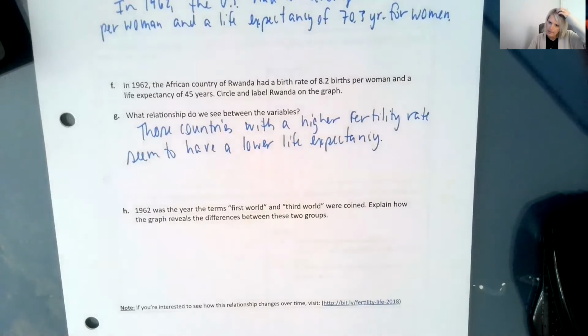Now, does that necessarily mean that having more children causes you to not live as long? No. Some might say yes, jokingly, right? Like kids cause us stress, but that's not necessarily true because this cannot be considered a designed experiment because we did not give anybody a treatment. We did not tell them to have kids or not have kids, and we did not randomly put them in groups. We just collected data and looked at the situation.